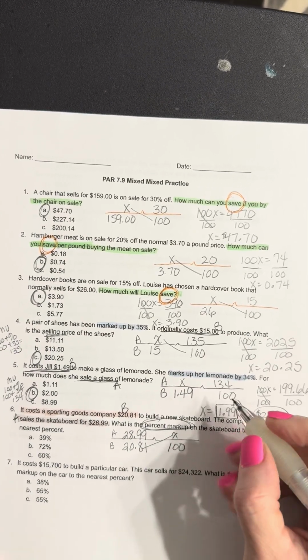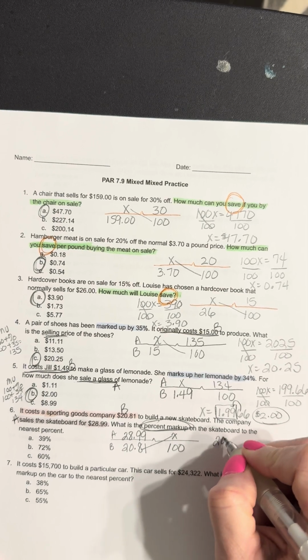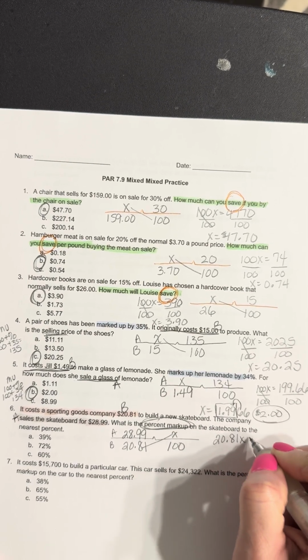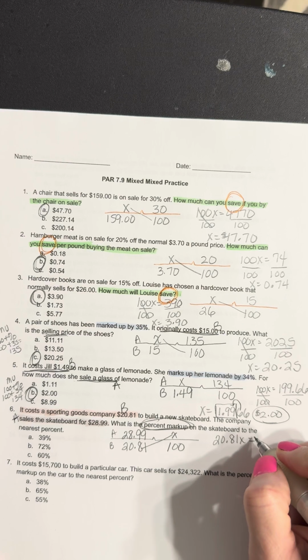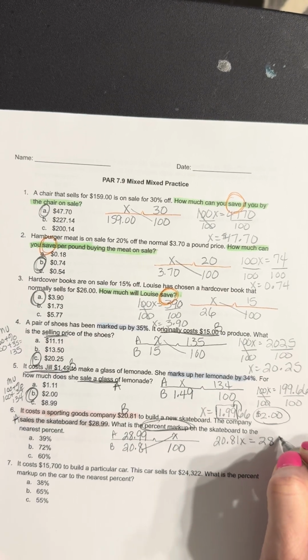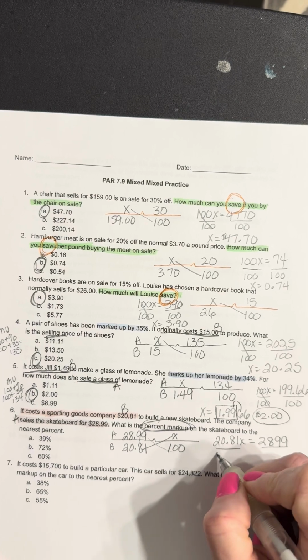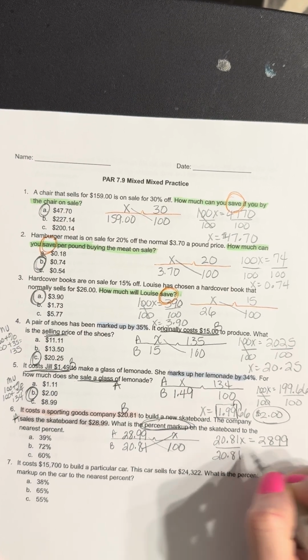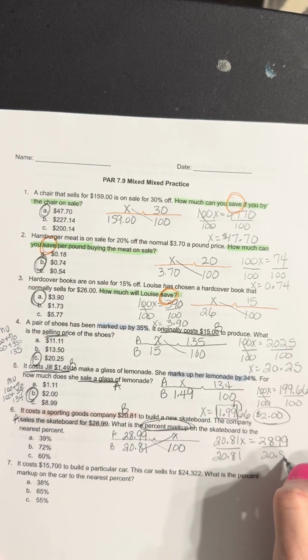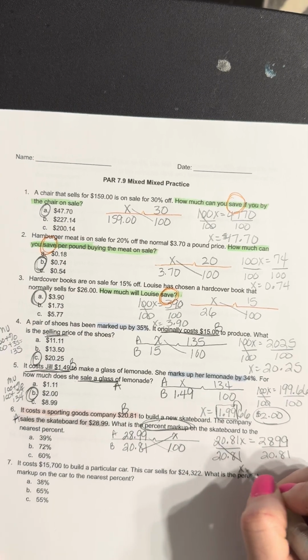So we're going to multiply, starting with the variable, so we get 20.81x equals 28.99. We'll divide both sides by $20.81, and x is going to equal.